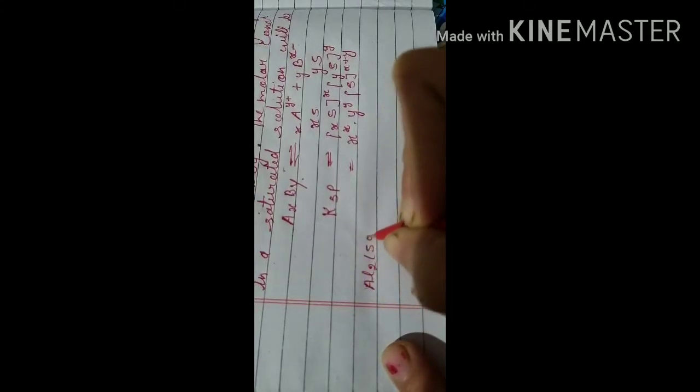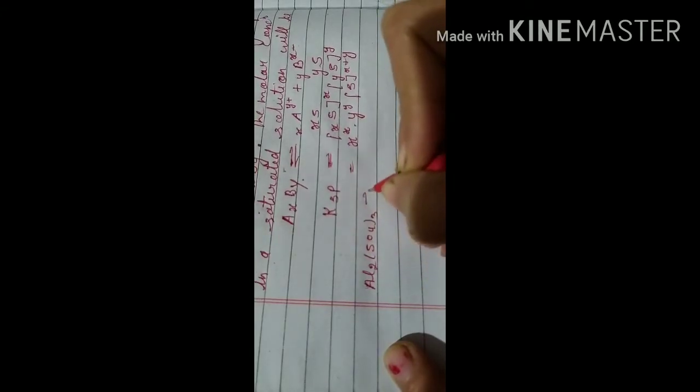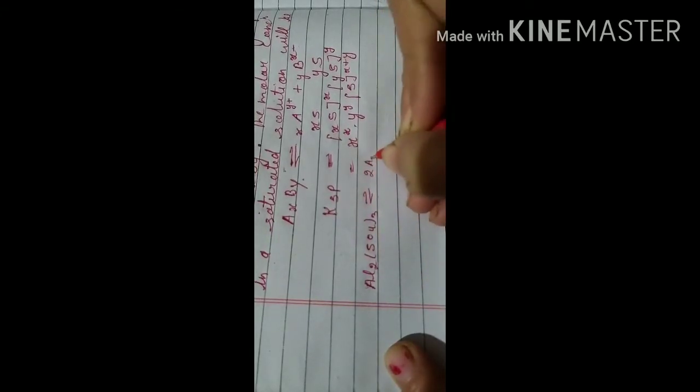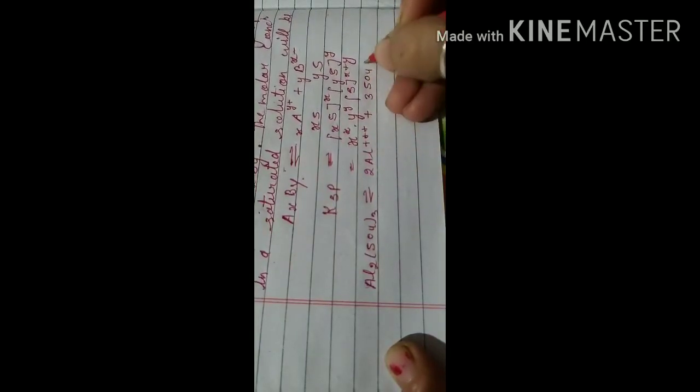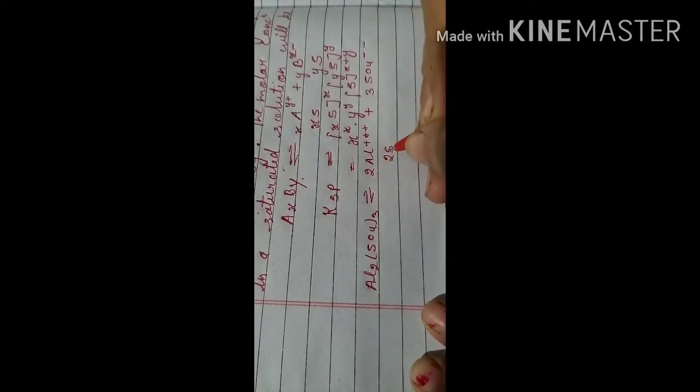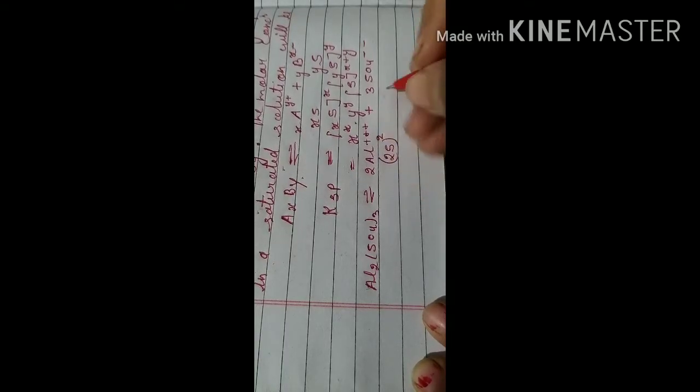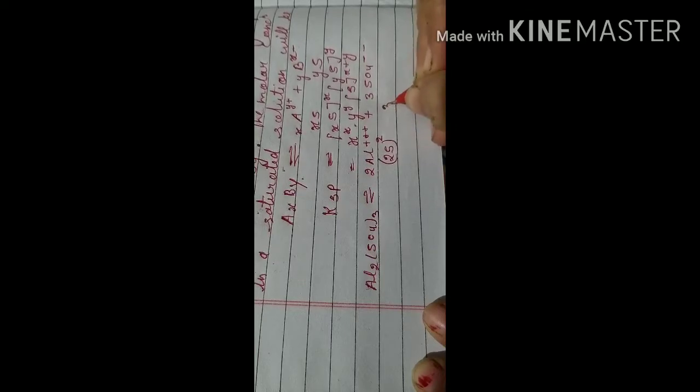Let us take one simple example: Al2(SO4)3. It dissociates into 2Al3 positive plus 3SO4 2 negative. The molar concentration is 2S raised to the power 2, multiplied by 3S raised to the power 3, and that is equal to Ksp.